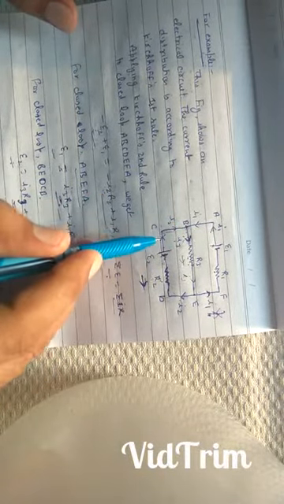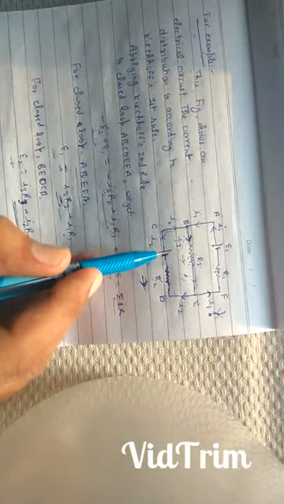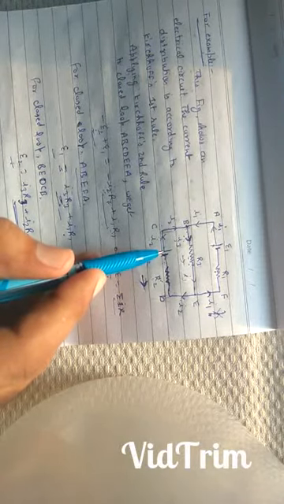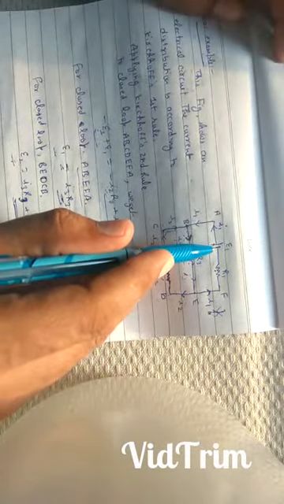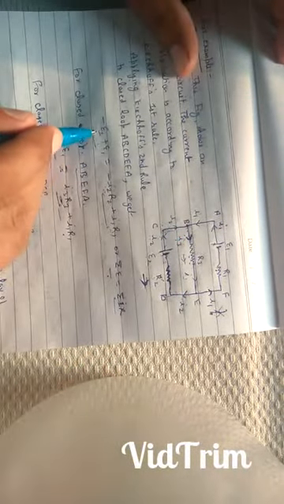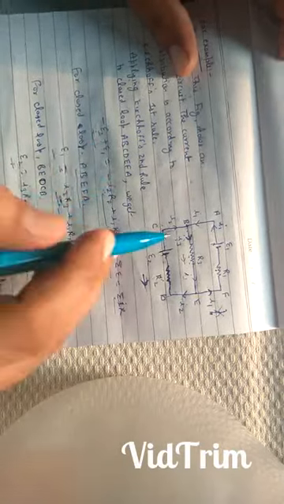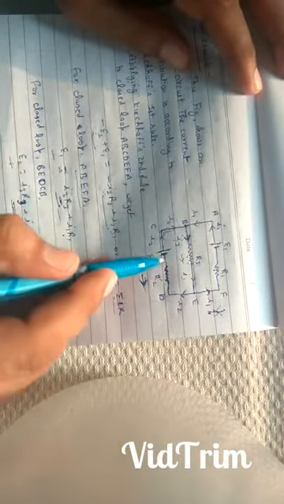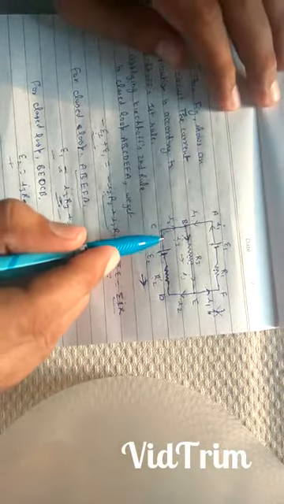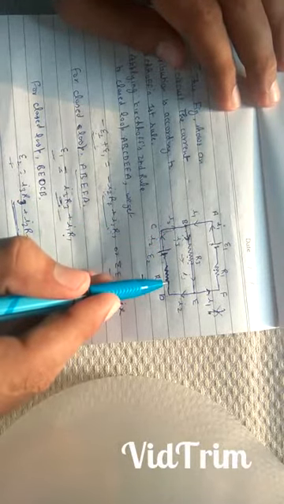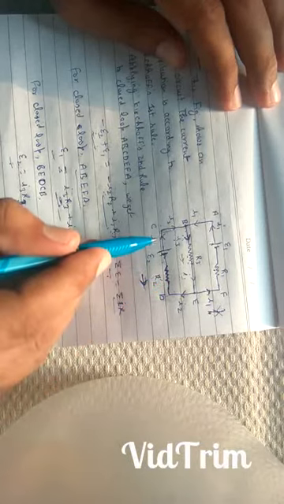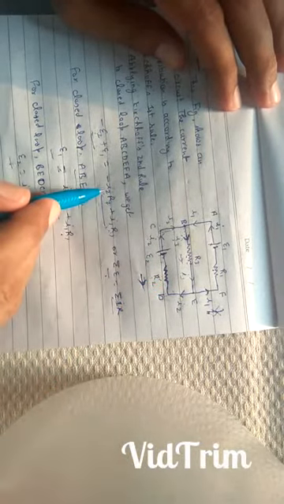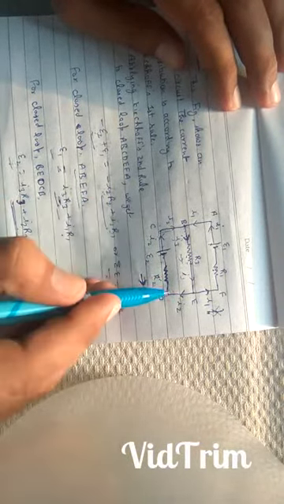When we move along A, B, C, D, E, F, A, the positive terminal of the cell is encountered first, therefore its EMF E2 will be negative. Then we encounter the second cell, its negative terminal is encountered first, therefore its EMF will be positive. Therefore minus E2 plus E1 is equal to. Now when we move along this, the direction of current in the resistance is opposite to the direction along which the path is traversed. Therefore the product I2 R2 will be negative, minus I2 R2 plus.